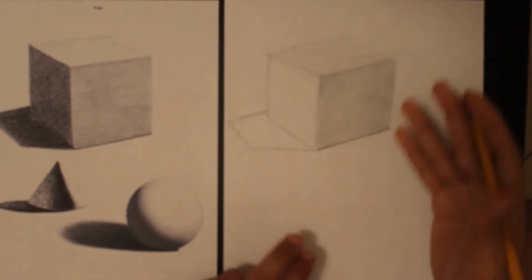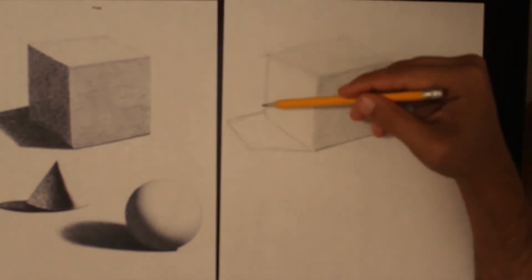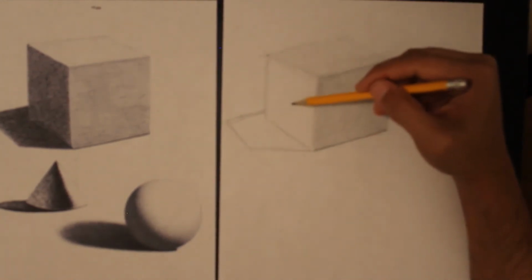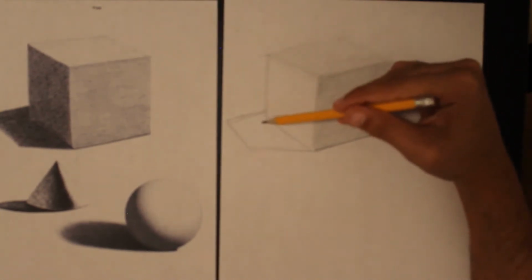And you'll see that you can start to see the cube come together, but there's no line. There's no line defining the cube or outlining the cube to show you where it is. You can see the cube because of the different values. Now, I'm gonna go ahead and apply this side, which is considerably darker than both of these, and then the shadow is the darkest.